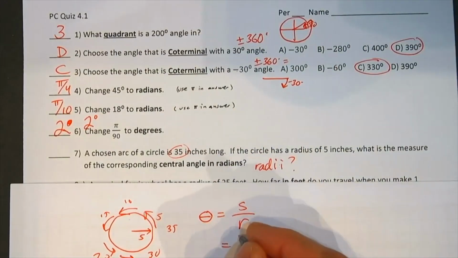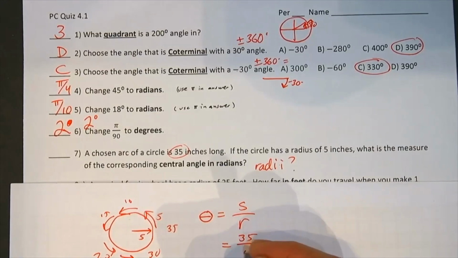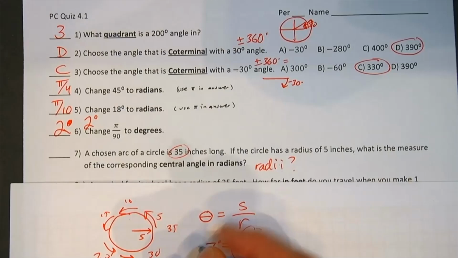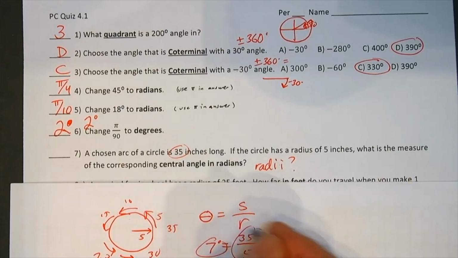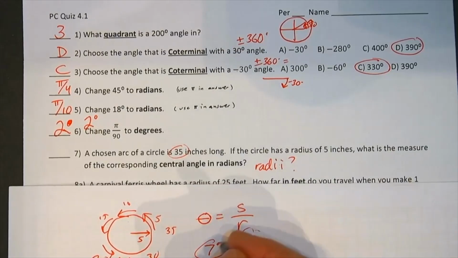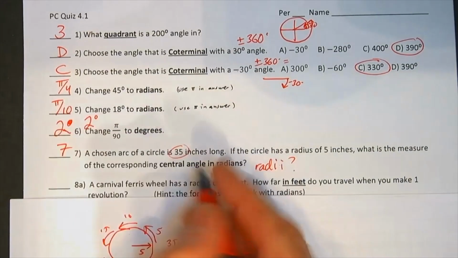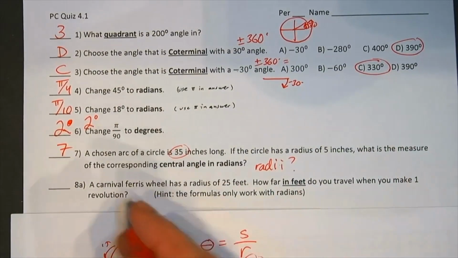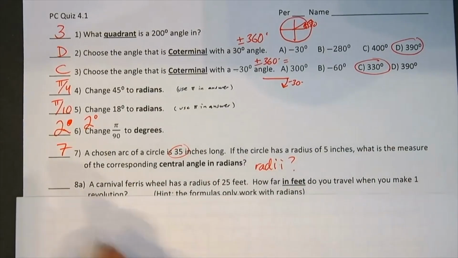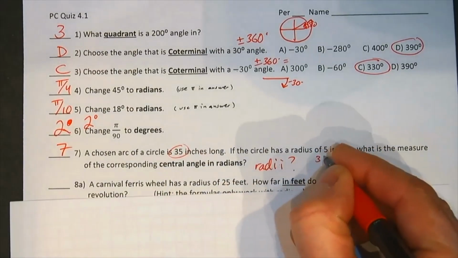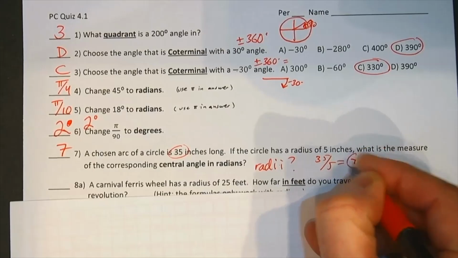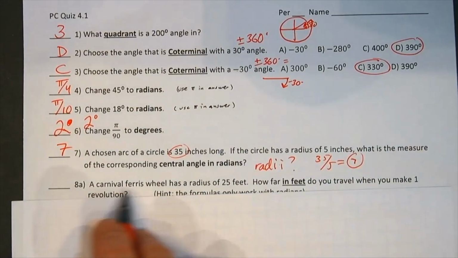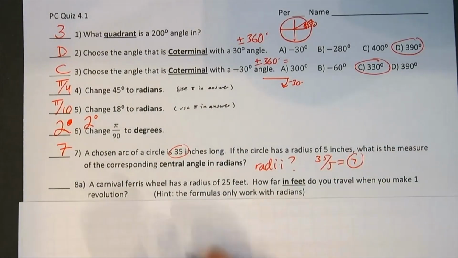The arc is 35. The radius is 5. 35 over 5 is 7. Should have these switched around. Oh well, that's okay. 7. 35 is 7 radiuses. Okay, next one. It's a little confusing there, but just go 35 over 5. That's 7 radii.